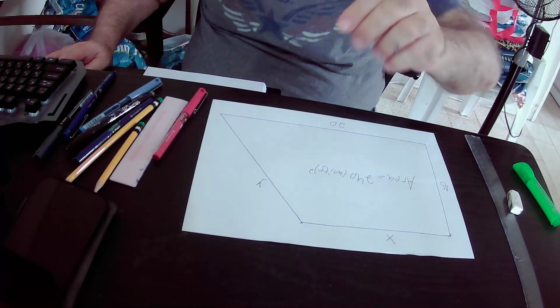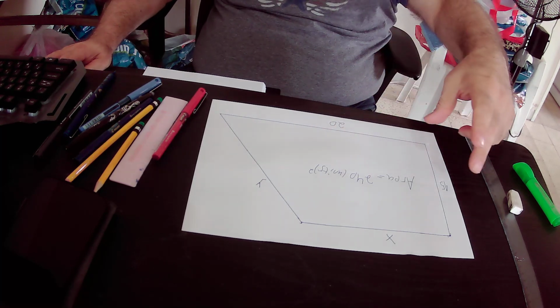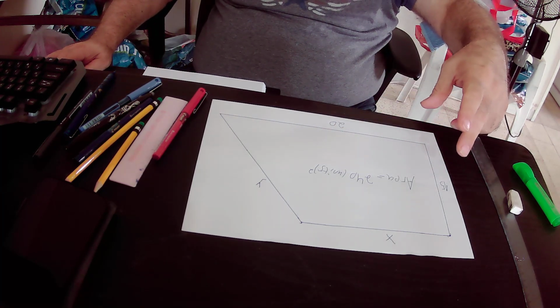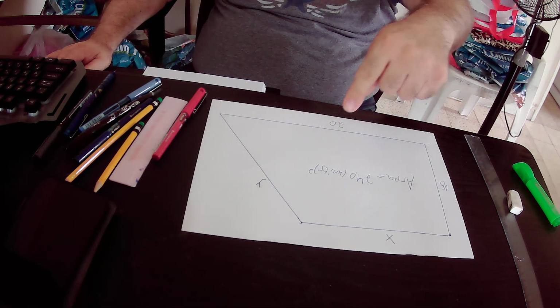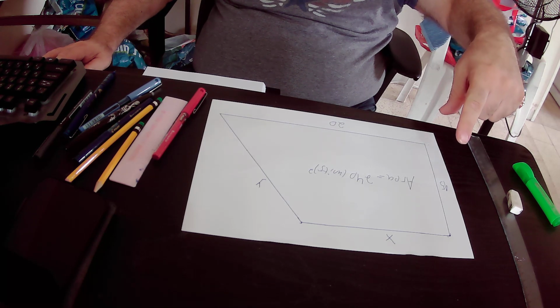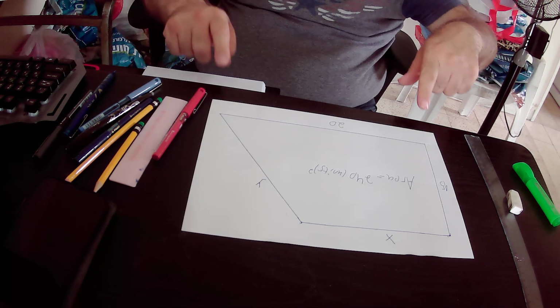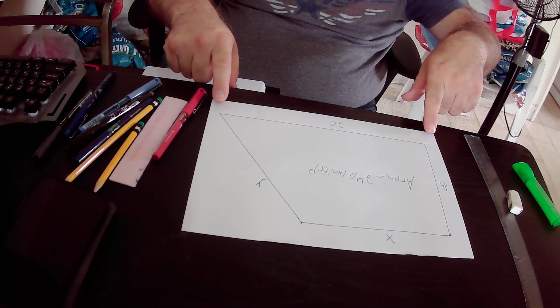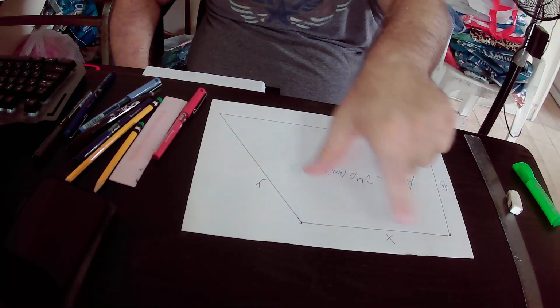Now in this lecture we will find the values of x and y. In the drawing we have a shape, and we note that the area of this white shape equals 240 units squared, the width of this shape is 15 units, and the length of this shape is 20 units. And we want to find the value of x and y.